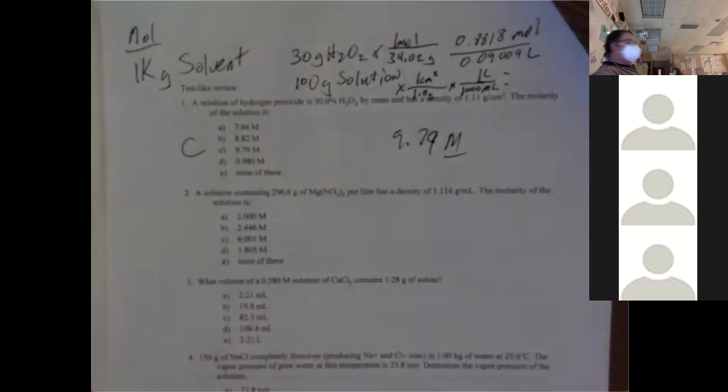I have a question. Yep. When you did 100 grams times 1 centimeter cubed over 1.11 grams, how did you go directly to liters and milliliters from the centimeter cubed? 1 centimeter cubed equals 1 milliliter. Is that like a general rule? Yep, that's always true.